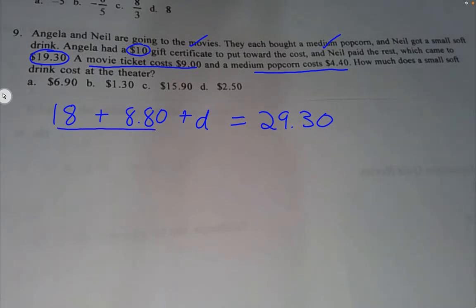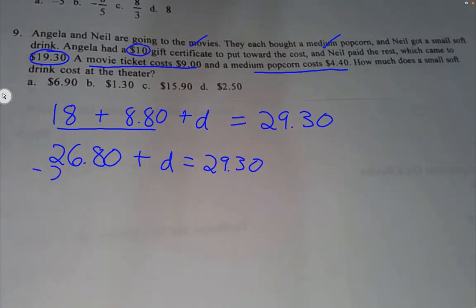So now to solve for D, I'm going to add these two together. What are $18 and $8.80? What's that going to add to? Is that 26? 26.80, yeah. Okay. And then what do I have to do to solve for D? One last step to get D by itself. It'll be the same steps tomorrow. Minus 26.80. Yep, we're going to subtract that over. Subtract 26.80.